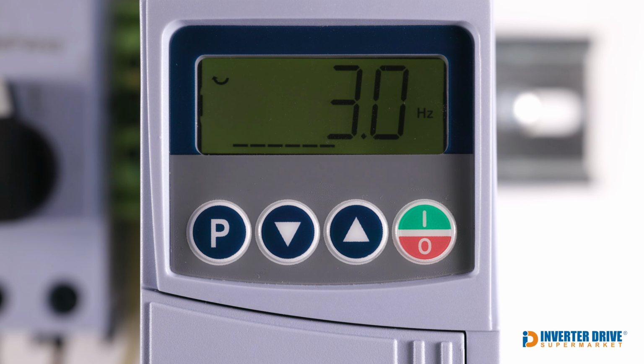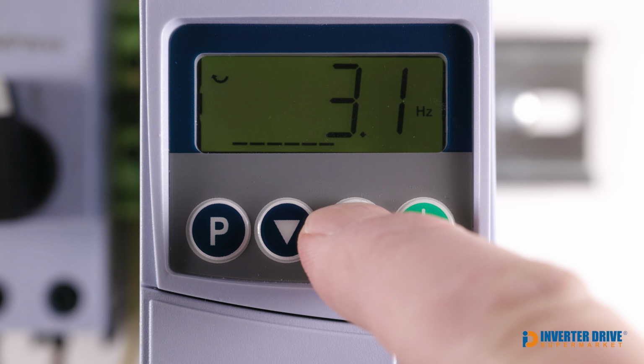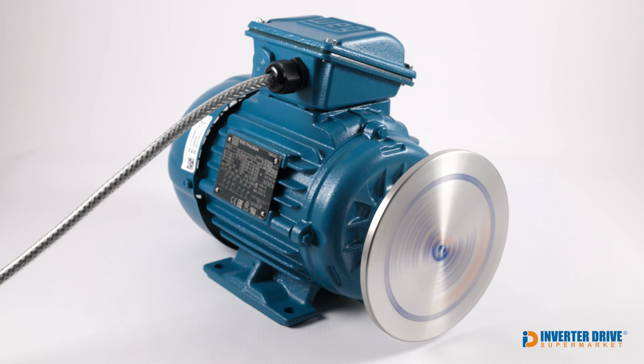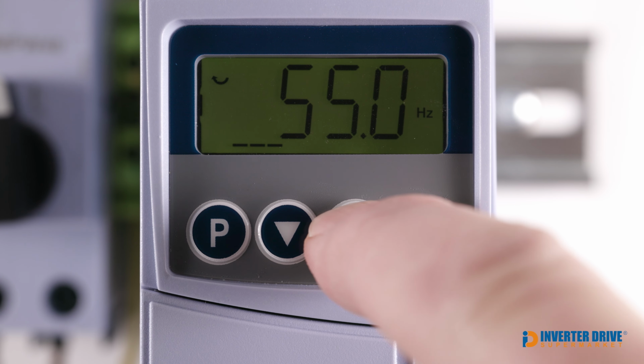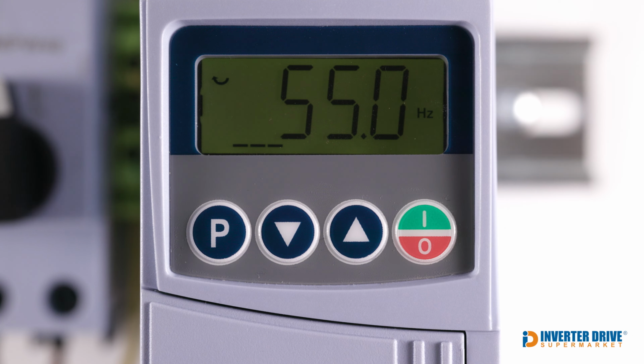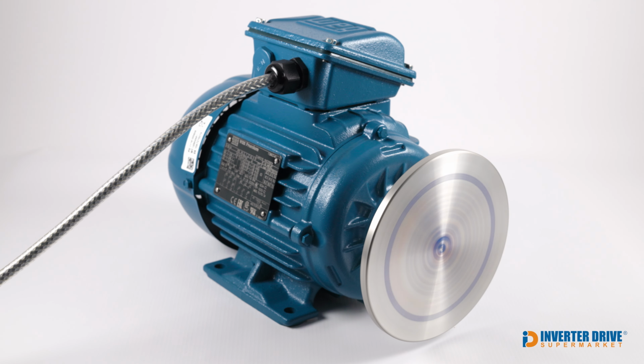To speed the motor up, simply press and hold the up key. The inverter won't increase the speed past 55 Hz. This is the maximum frequency and it can be set in P134. 55 Hz is a typical motor rated frequency plus 10%, but we can reduce it to 50 Hz, which is the rated frequency of the motor we're using.